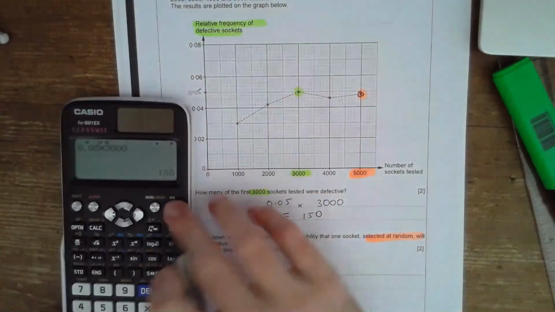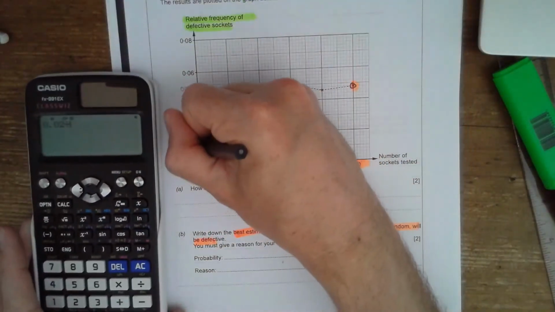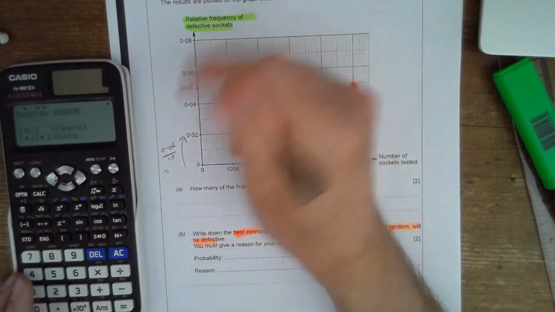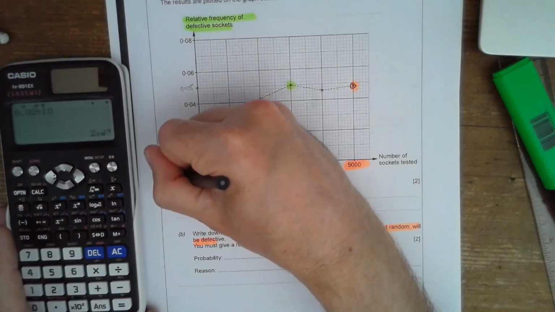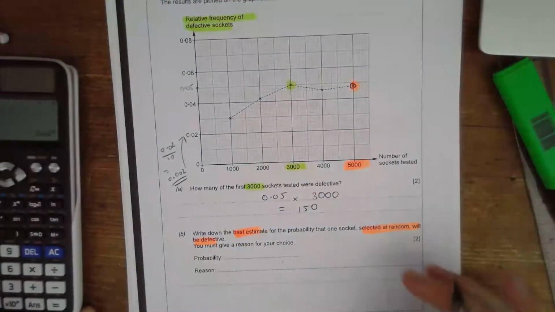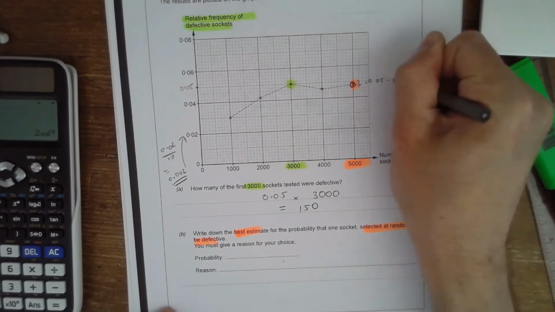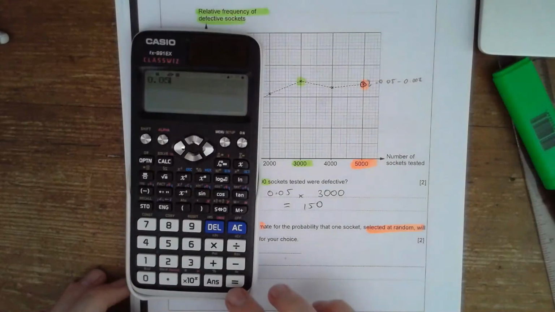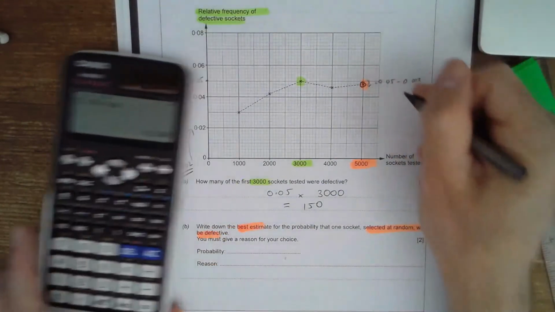I've gone up from 0 to 0.02, so that is a jump of 0.02, divided by 10 little squares. So 0.02 divided by 10 gives me an answer of 0.002. We should know that without a calculator, in all honesty. So we've come back from 0.05, and we want to take away 0.002. If we do 0.05 take away that answer, we get 0.048.